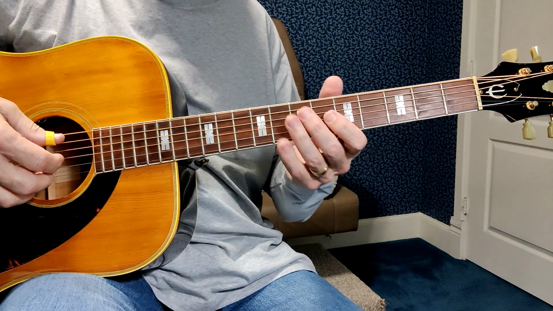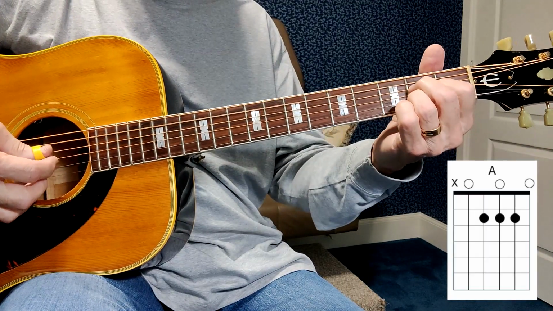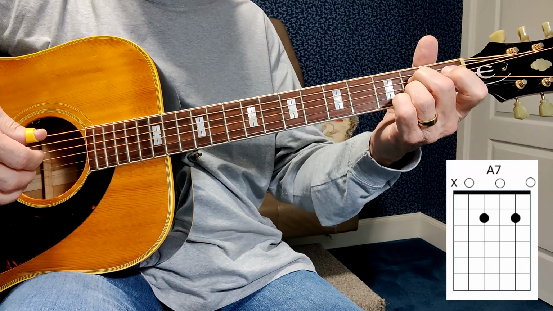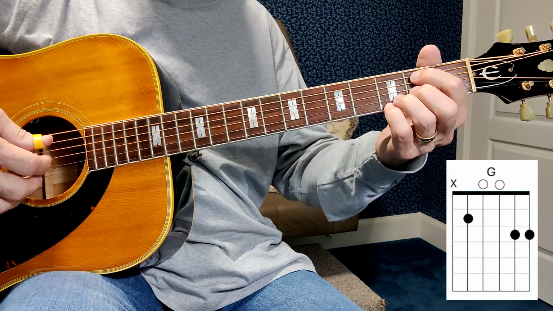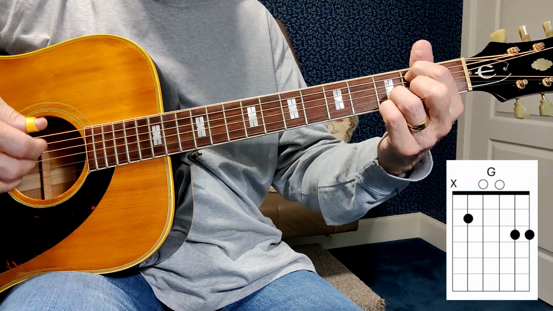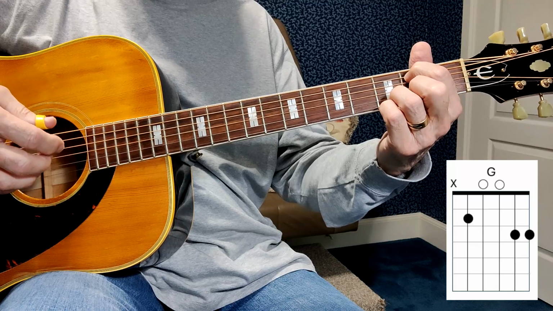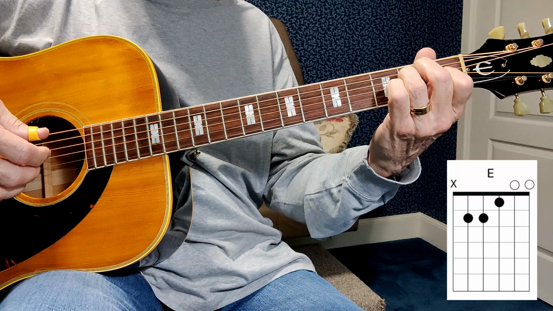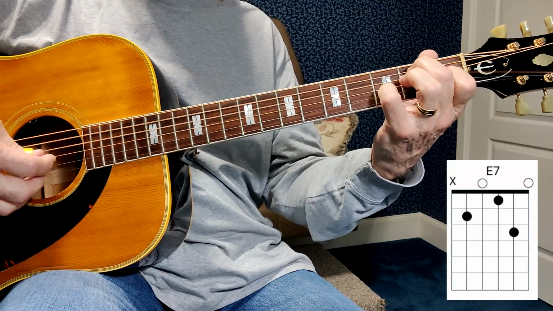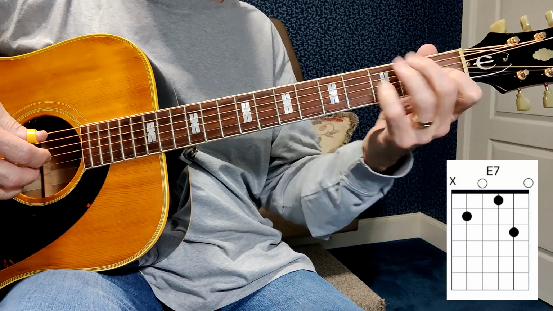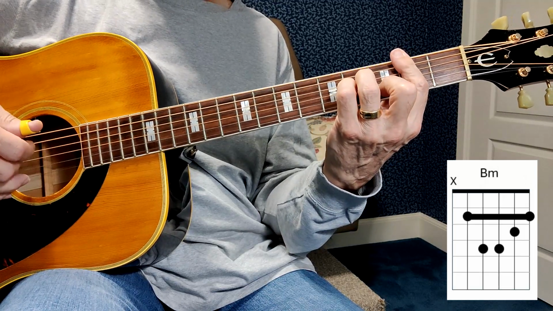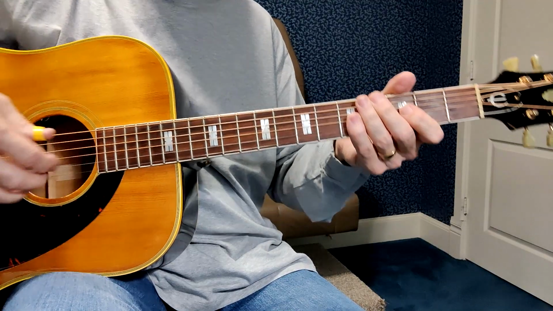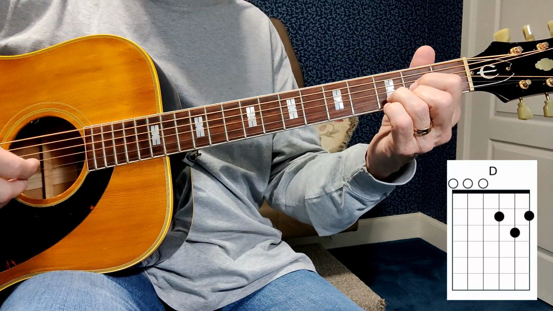But some of those common chords are, for example, A major, A seventh, G major, with some number of variations that show up in the arrangement, E major, E seventh, B minor, and since the song is written in the key of D, you'll see a lot of the D major chord.